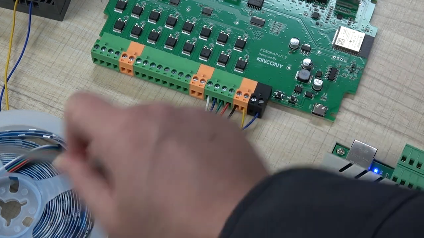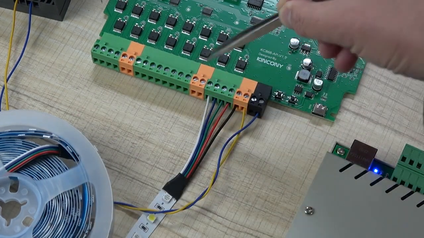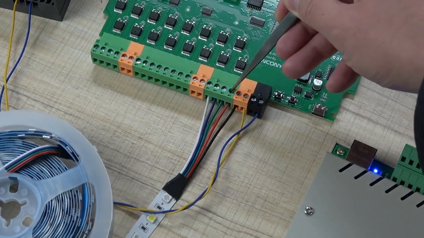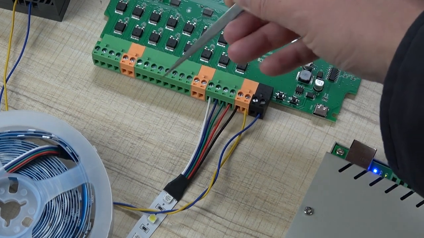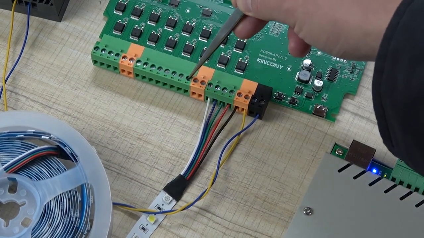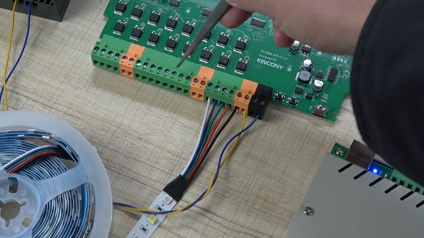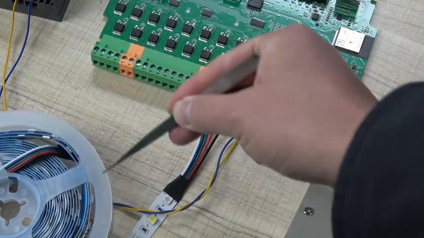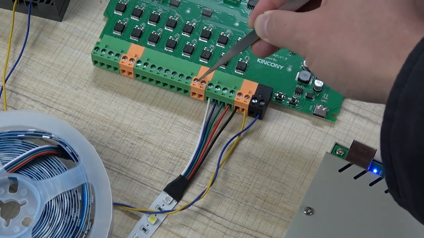If you have another LED strip, also RGBW, you can see here we have 4 channels of PWM output. So if you have a second LED strip, you can connect it to these 4 channels, 5, 6, 7, 8, and connect the power supply to this orange terminal.